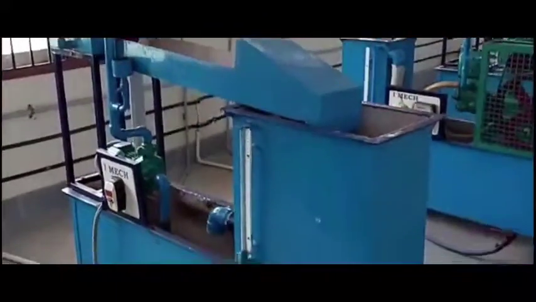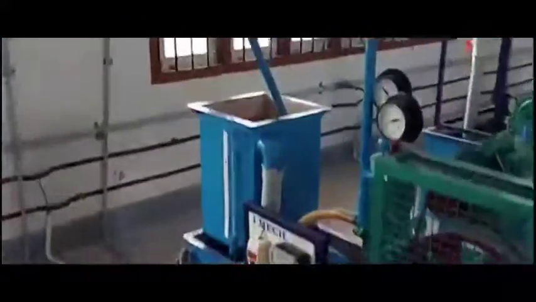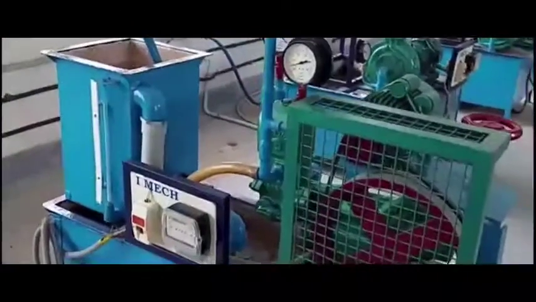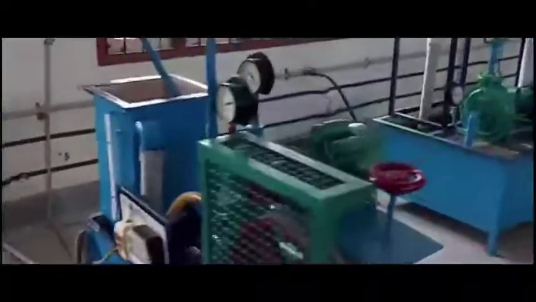Now we are looking at a mouthpiece. A mouthpiece is a short tube fitted to a circular opening of the same size provided in a tank, used to measure the rate of flow of liquid through it. Next one, reciprocating pump. A reciprocating pump is a positive displacement pump that works on the displacement principle. From this we can determine the efficiency of the pump.